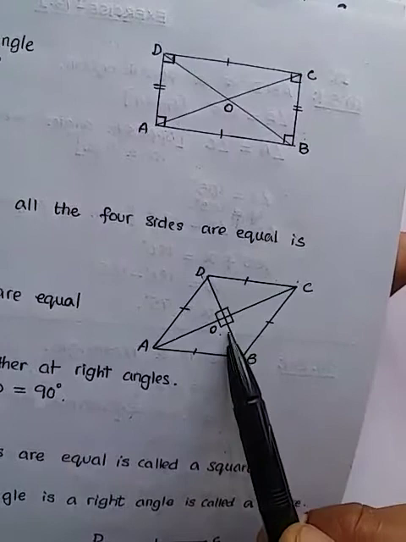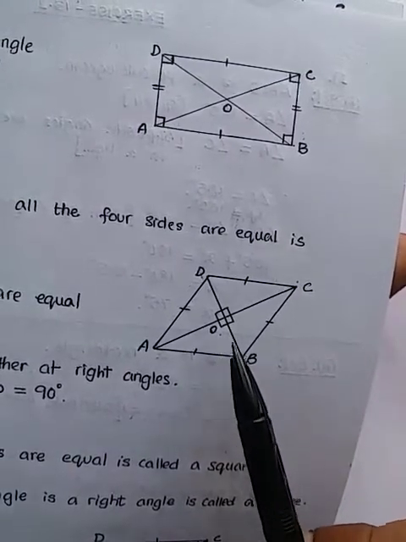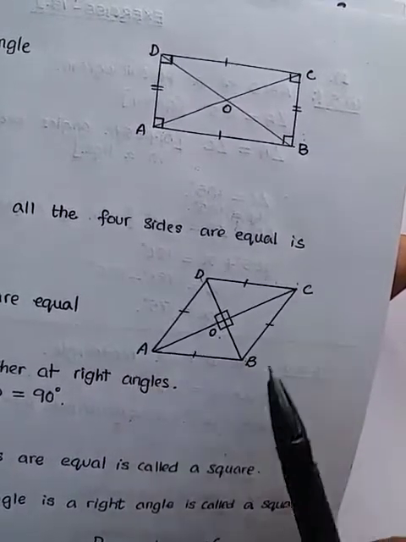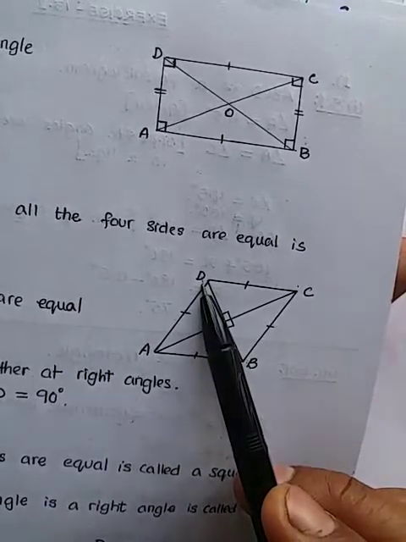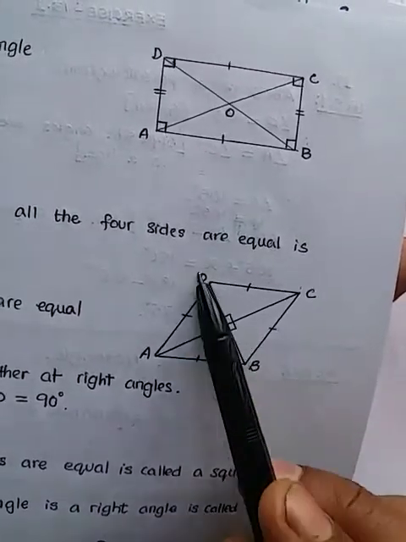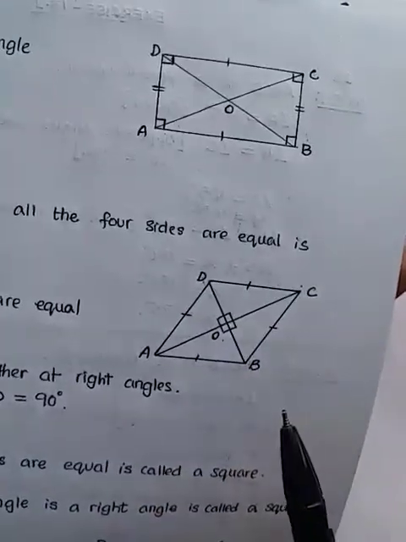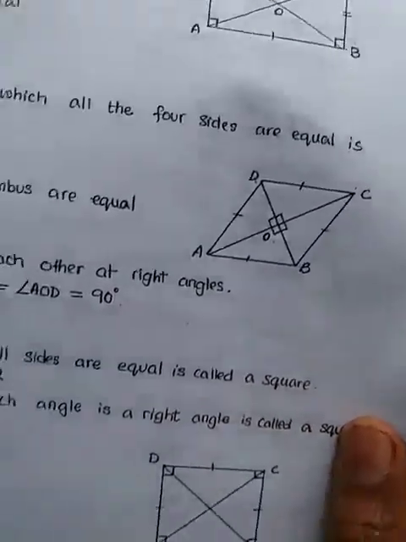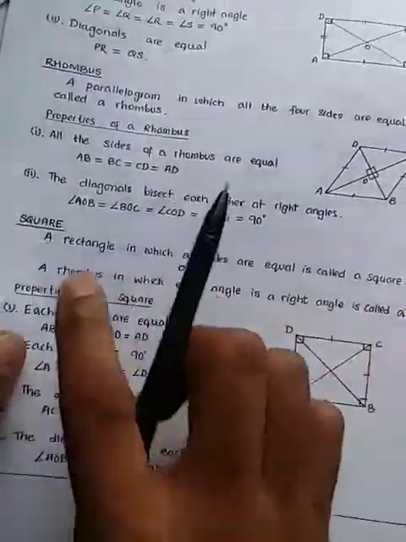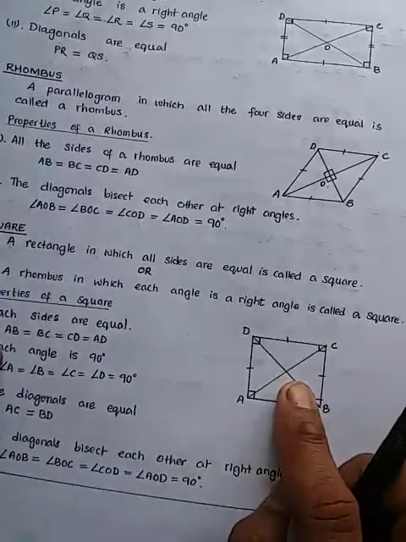Since a rhombus is also a parallelogram, the diagonals bisect each other. So AC bisects BD and BD bisects AC. All right. Next we have a square. This is the square.